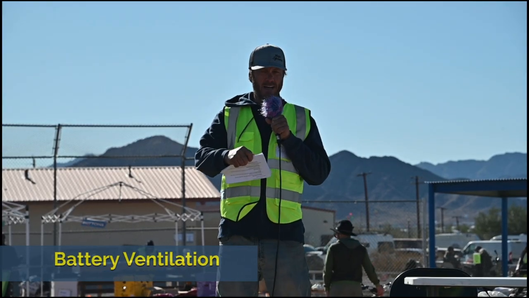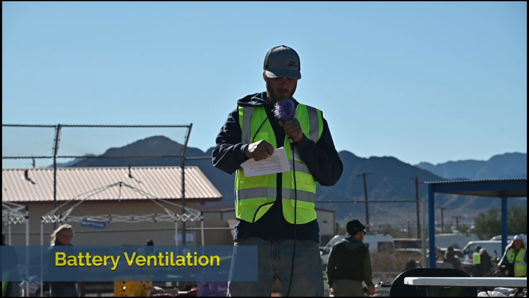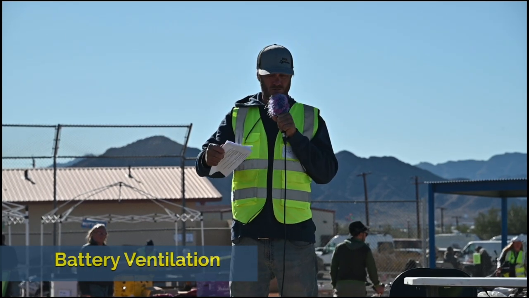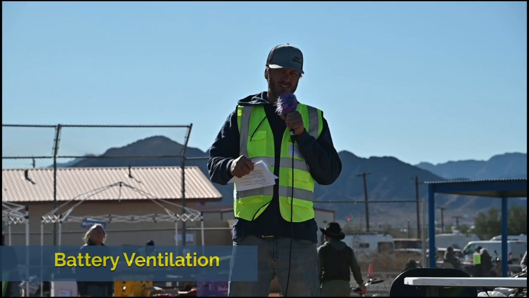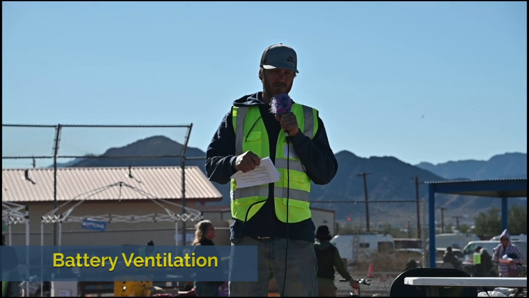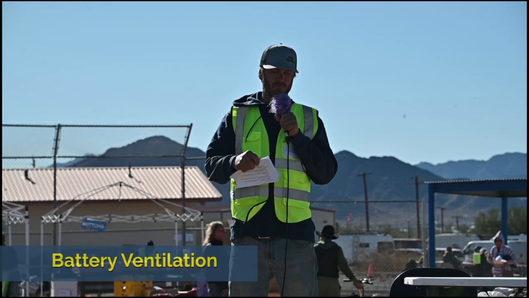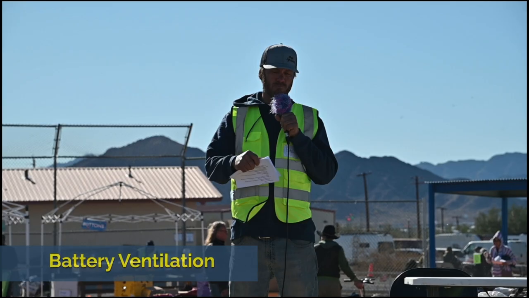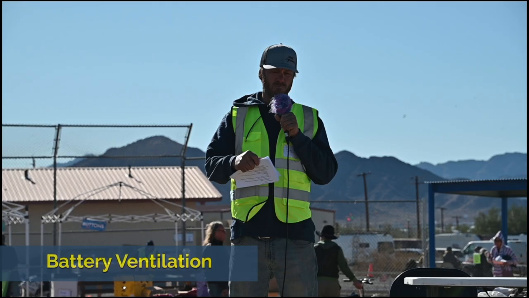Insufficient ventilation for batteries. Many people were thinking I was going to say inverters or charge controllers, but batteries need ventilation also. If you have a lead acid battery, those batteries produce hydrogen gas. That's why they have to be outside of your living space. You cannot have a lead acid battery in the same space that you live in, that you breathe in. The harder you use it and the harder you charge it, the more hydrogen gas is going to come out of that battery. The more you use it, the more you're going to have to replace the water.